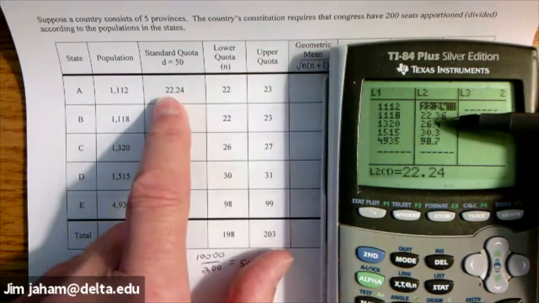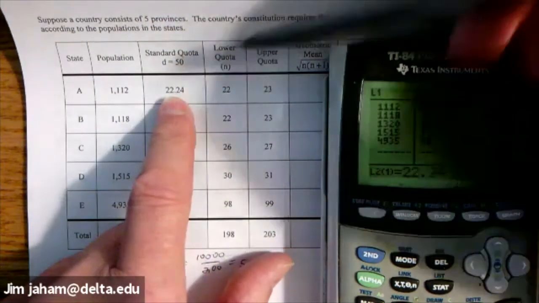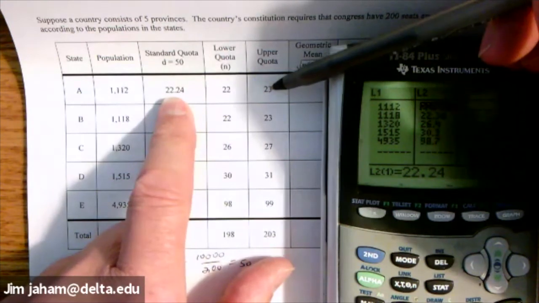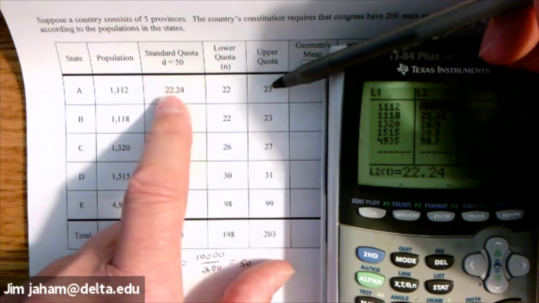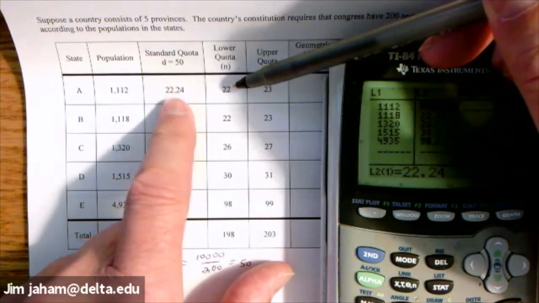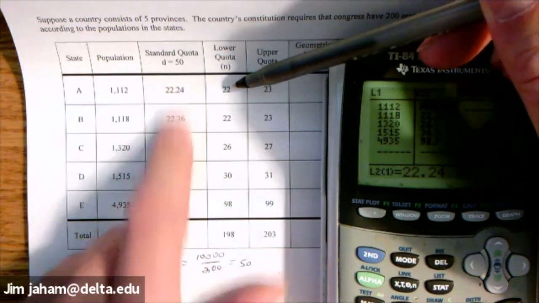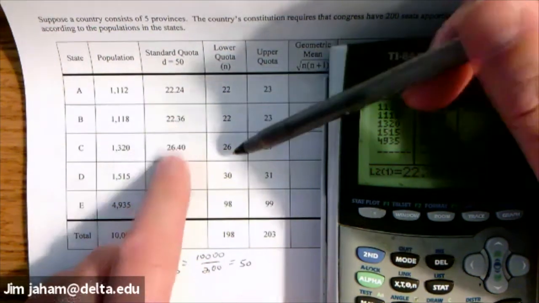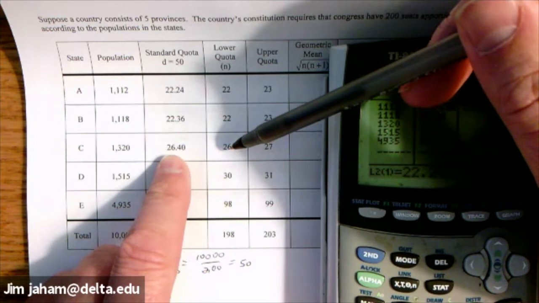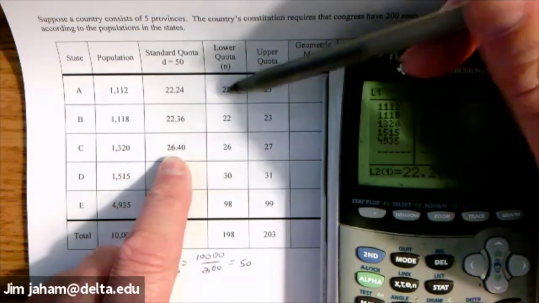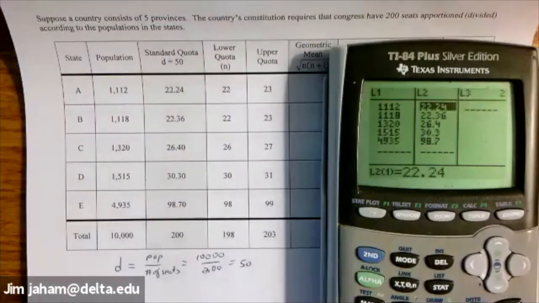Truncate to get the 22 for the lower quota, add 1 to it to get 23. The upper quota is like rounding the standard quota up, and the lower quota is like rounding the standard quota down. So if you take 22 and round it down, you get 22. If you round it up, you get 23. Take 26.4, round it down, you get 26. Round it up, you get 27. So the upper and lower quota will differ only by 1.